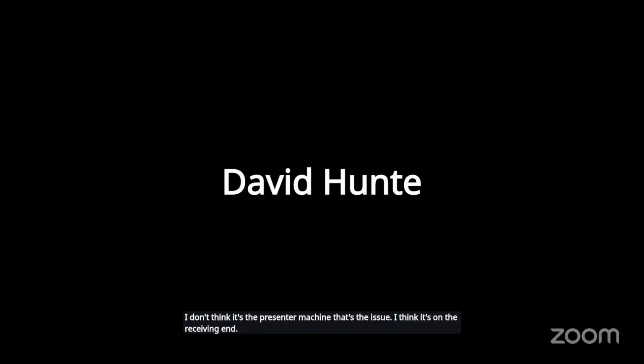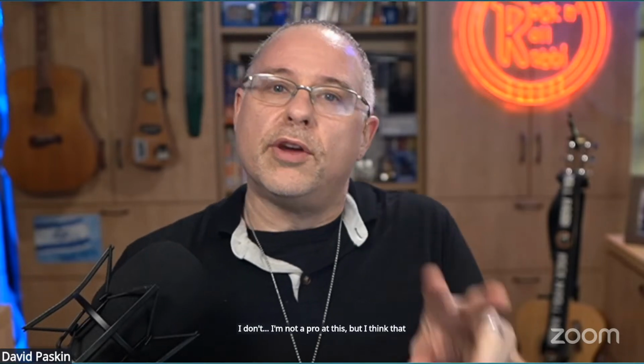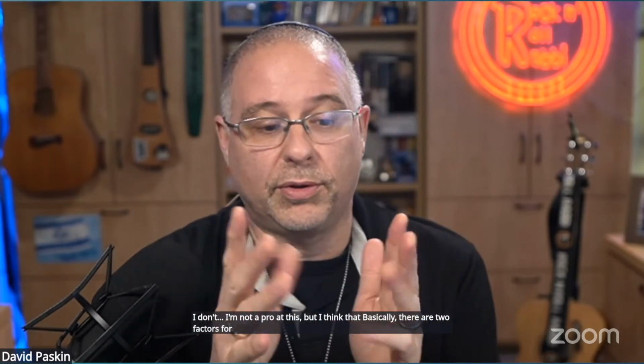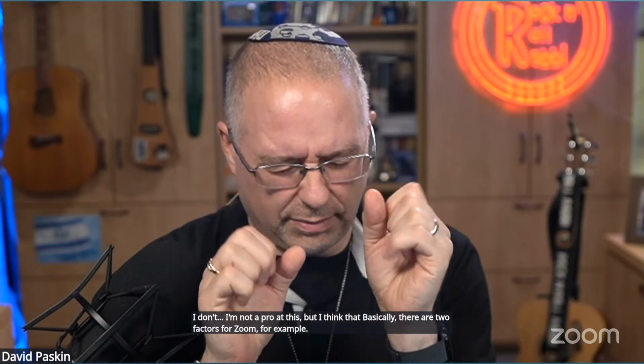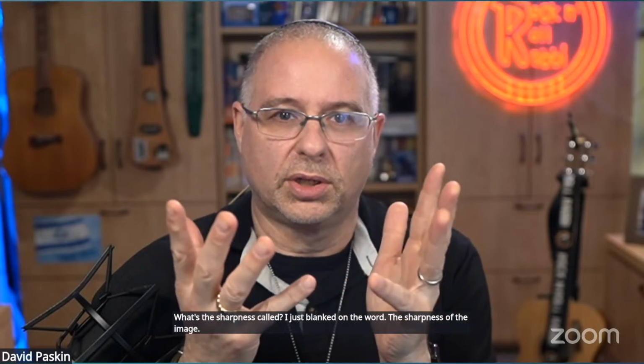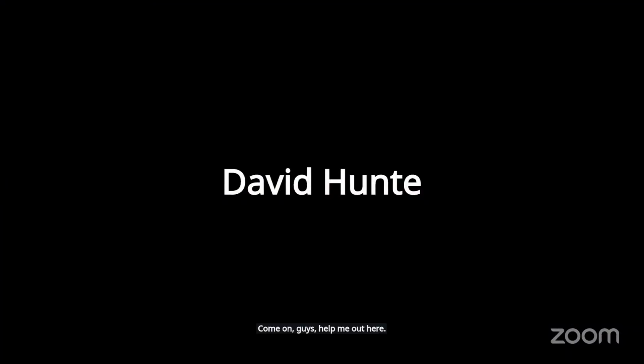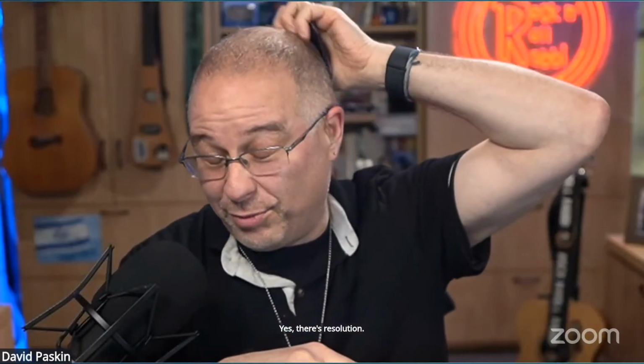I'm not a pro at this, but I think basically there are two factors for Zoom. For example, there's, what's the sharpness called? I just blanked on the word. The sharpness of the image. Come on, guys, help me out here. Like how sharp an image is. Resolution. Yes, there's resolution and frame rate. Thank you. Those are the two.